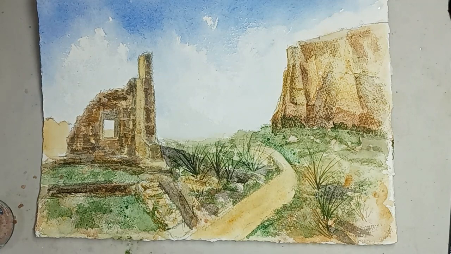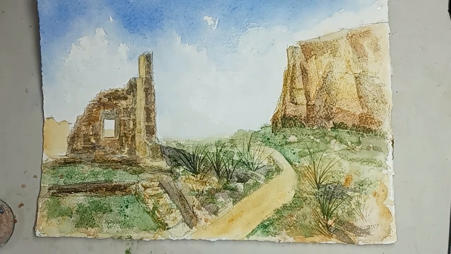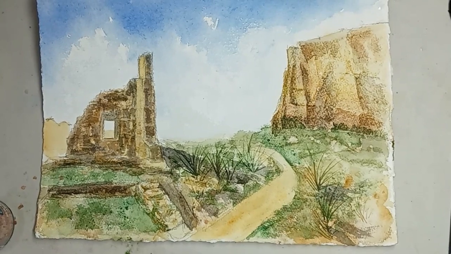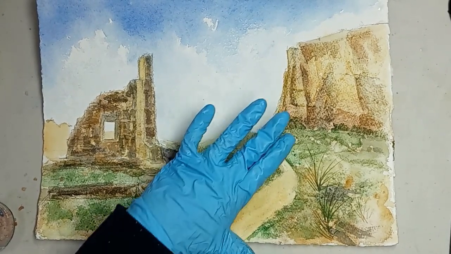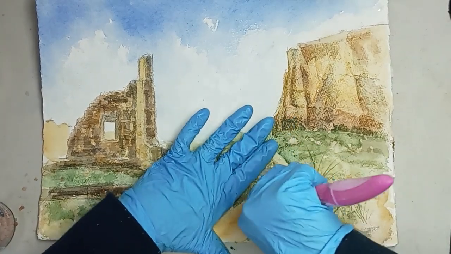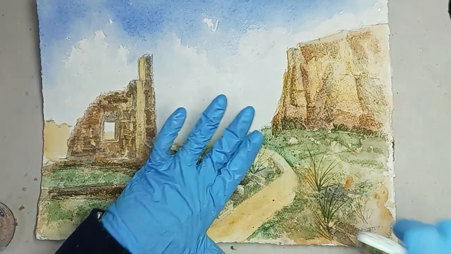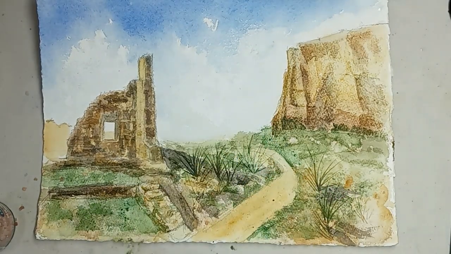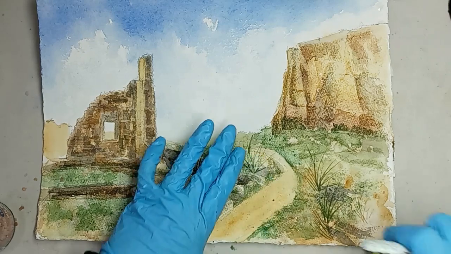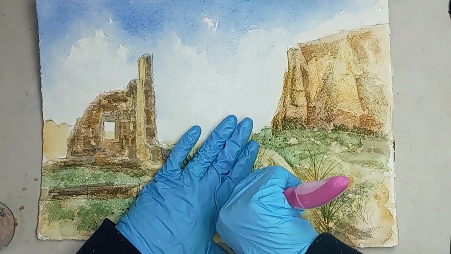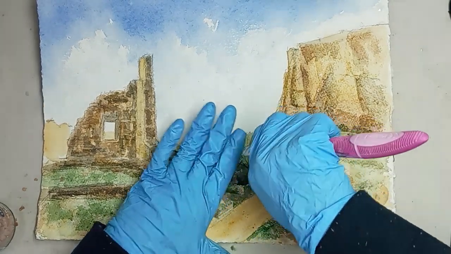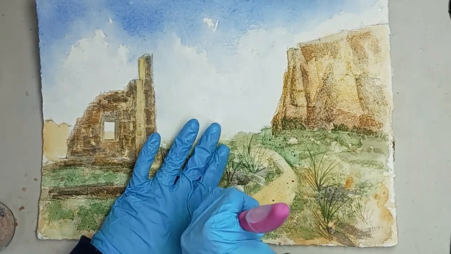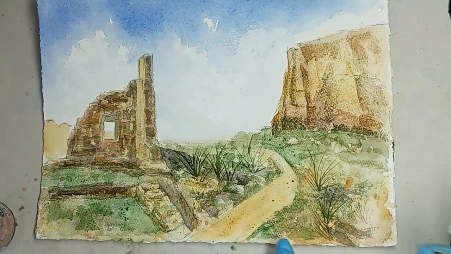And I have a last minute idea for this little path here, which is to put some burnt umber right here. And I'm just putting very, very little.